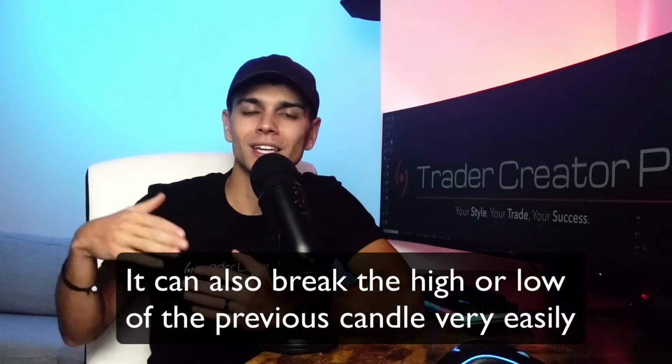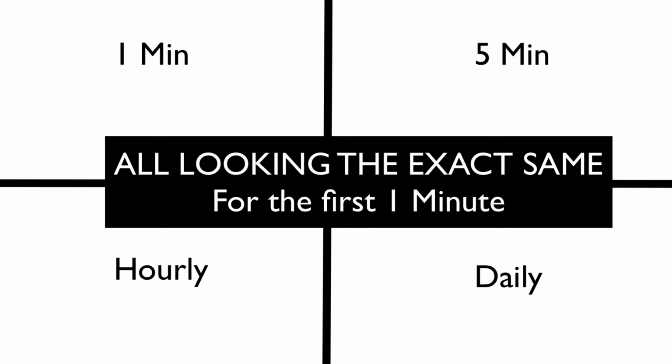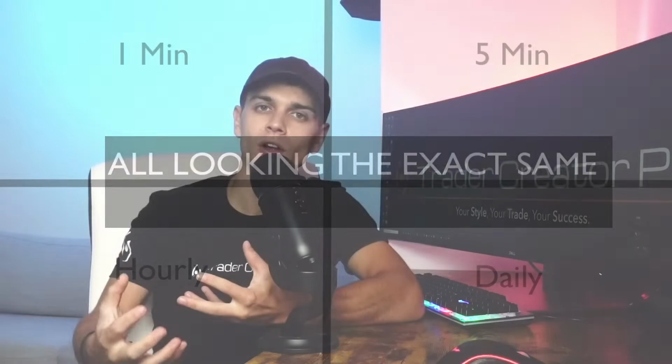Think about the beginning of a new day. You have the 1 minute, the 5 minute, the hourly, the daily candles all being the exact same candle for that first minute. Why do you think it's so volatile during that first hour of the market open? You have every trader on every time frame trading the same candles, whereas later in the day, things are changing. Same thing can happen later in the week and later in the month. So let's get into this even deeper with how this affects different traders.